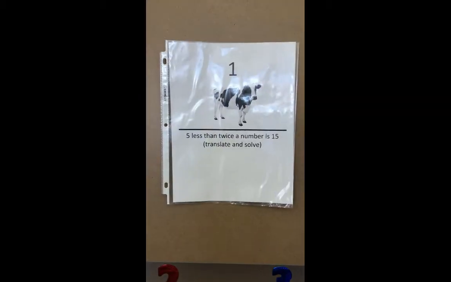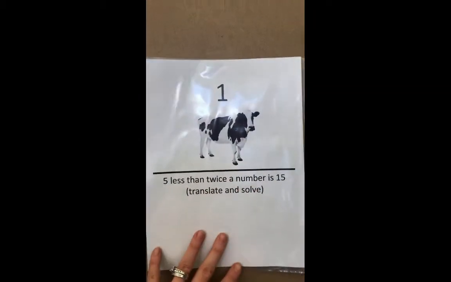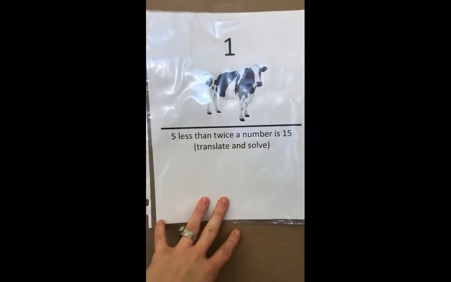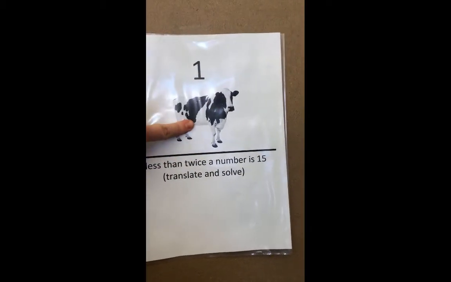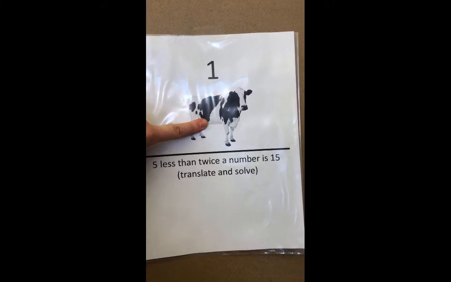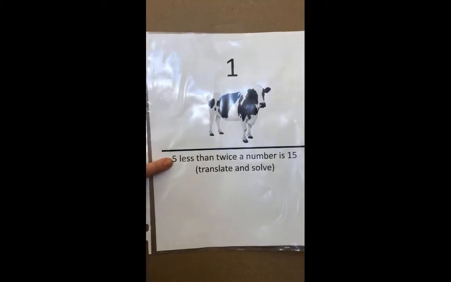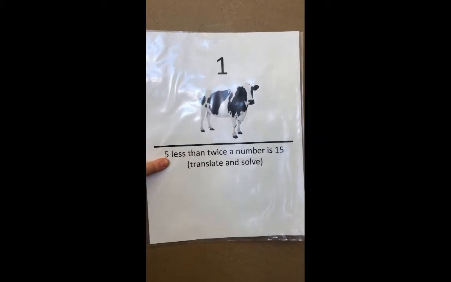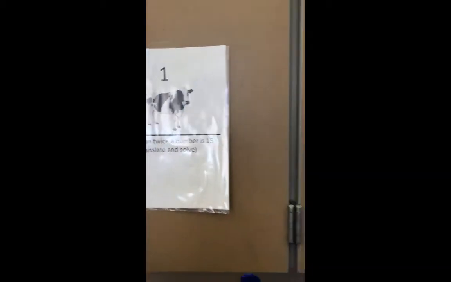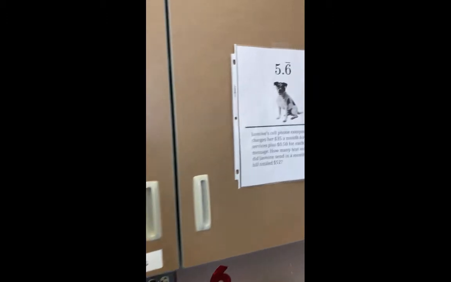So you and your partner or partners are going to start at any of these 12 posters that are around the room. When you first get to your very first one, you're going to ignore the top answer, but you can write down cow in the box. And then this is what you need to solve. Let's say you solve this and get an answer. It's going to lead you to another poster somewhere around the room.